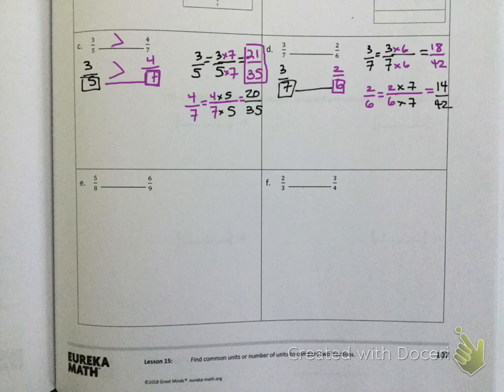14/42. All right, we have the same denominators, but we can see that 18/42 is closer to the whole by 4 at least. So 3/7 is larger than 2/6. So boom, there we go. That is our answer. Let's do one more, and then we'll be done with finding fractions that are greater than, less than, or equal to using common denominators.